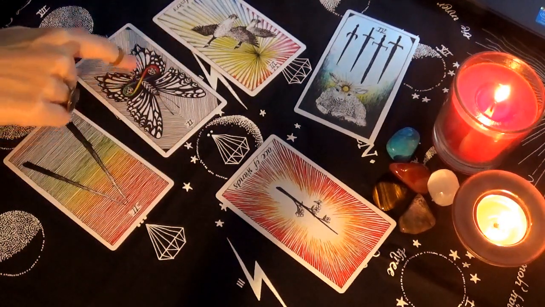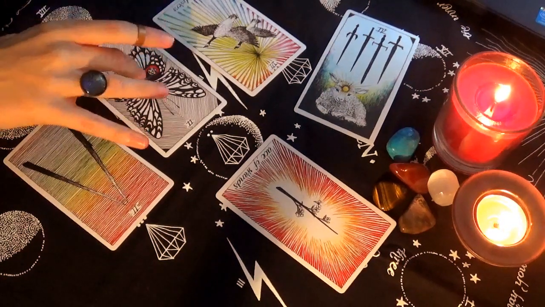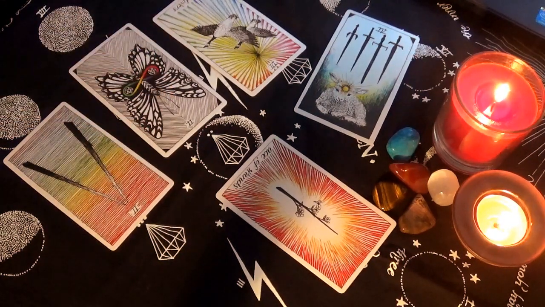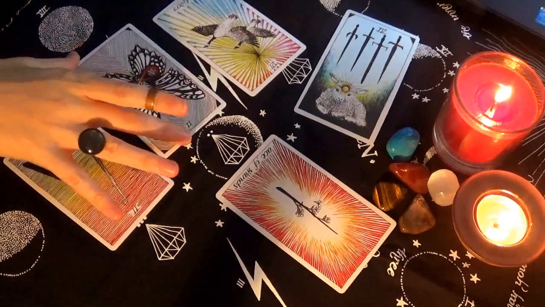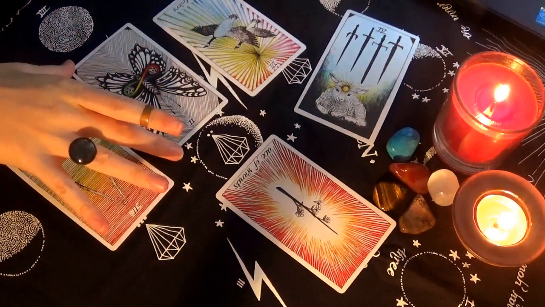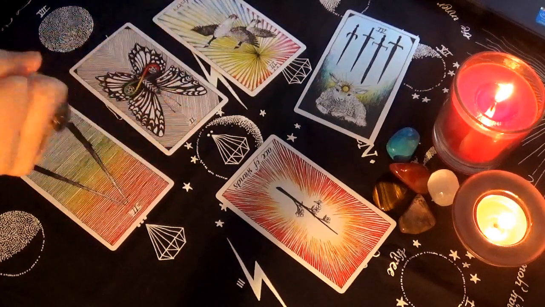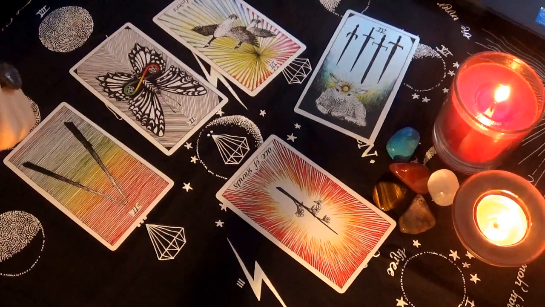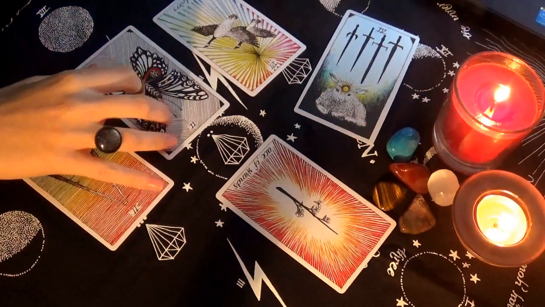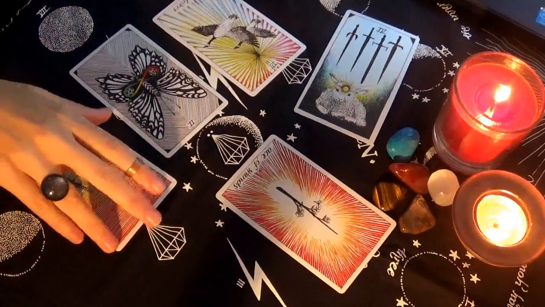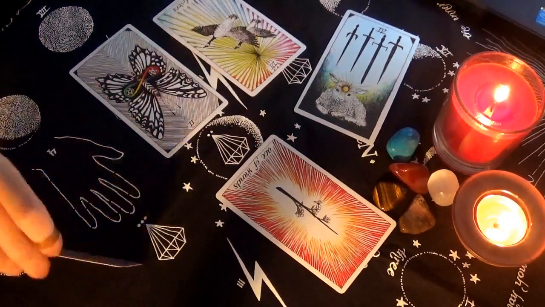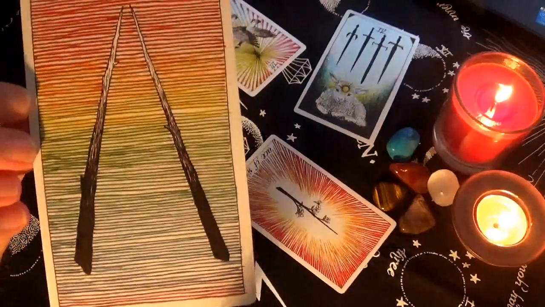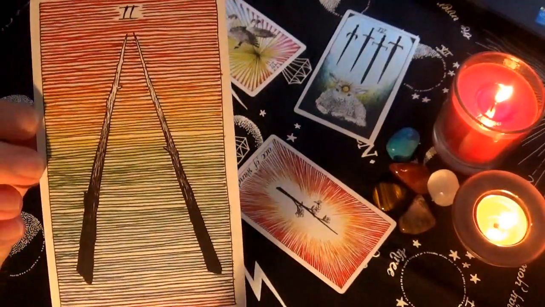Perhaps there's a new side business that you're starting, but you're not able to rely upon it just yet. So there's some factors in the earthy side of things that are keeping you from taking some decisive steps towards a goal. And the other thing that is playing into it is the Two of Wands.